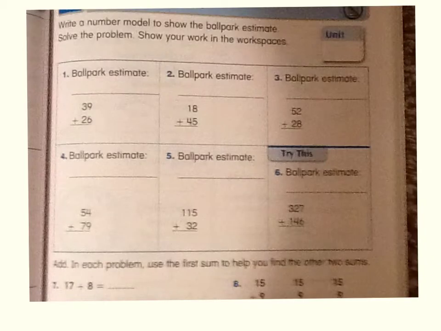So here we are, Math Journal, page 105. The directions tell us to write a number model to show the ballpark estimate. Solve the problem. Show your work in your workspaces. We're going to do the ballpark estimate first. And remember, ballpark estimates always end in 0.